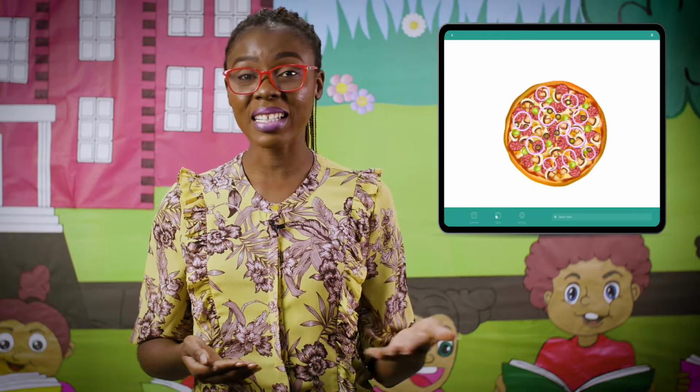Also, when you have a box of pizza, the pizza comes as a whole. But when you begin to take slices for yourself and your friends, you're taking out parts of the pizza, and those parts are called fractions.